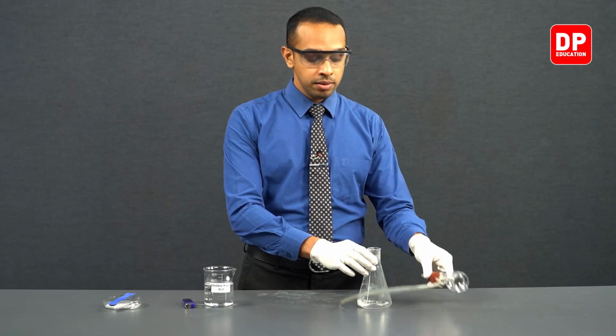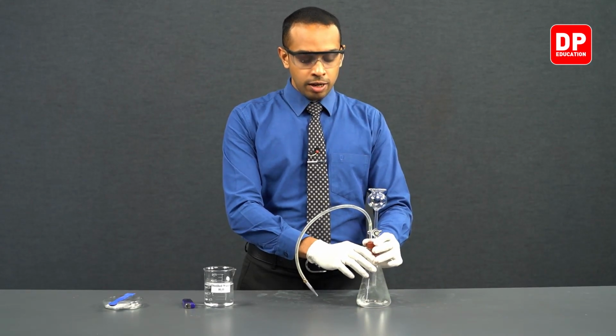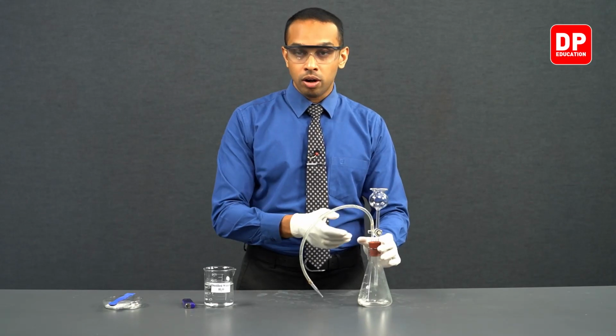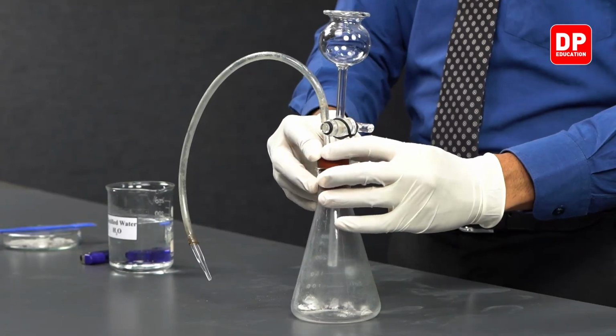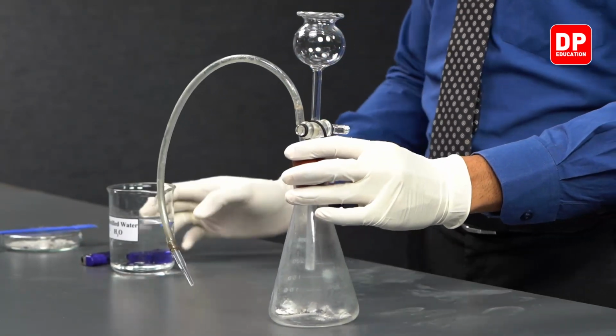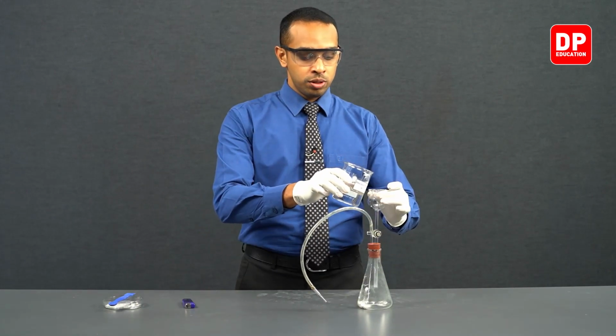And then we will place the stopper and make sure the valve on our thistle funnel is closed. After that, we can proceed to adding some water into the thistle funnel.